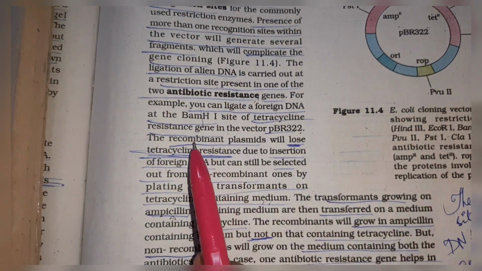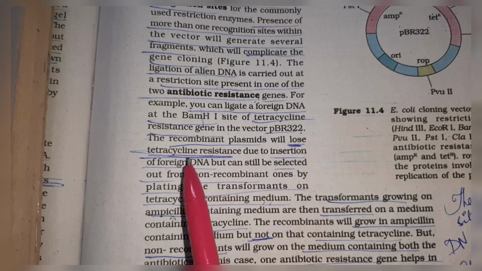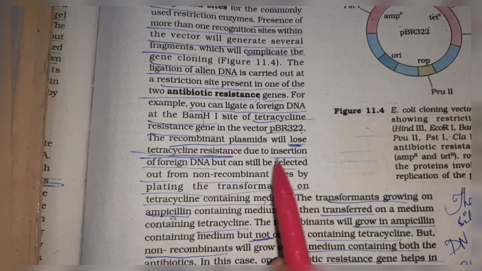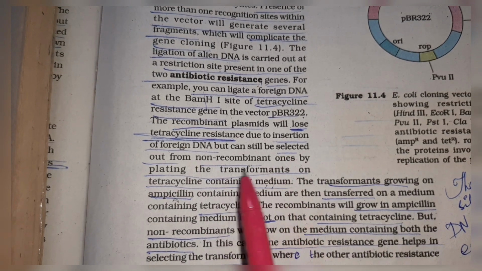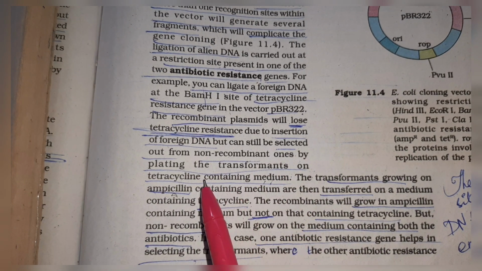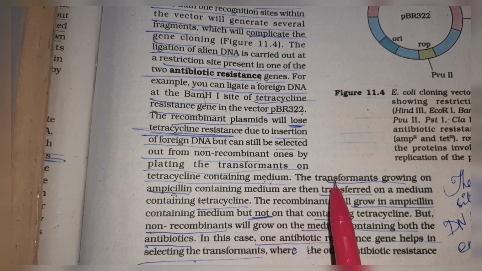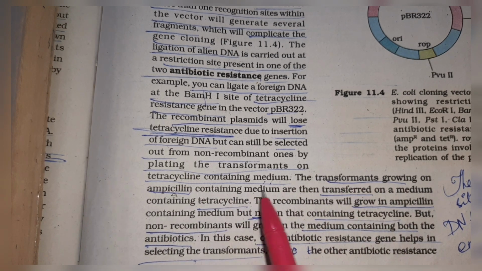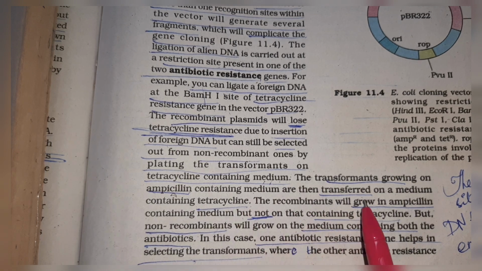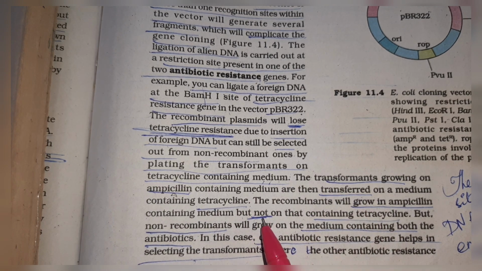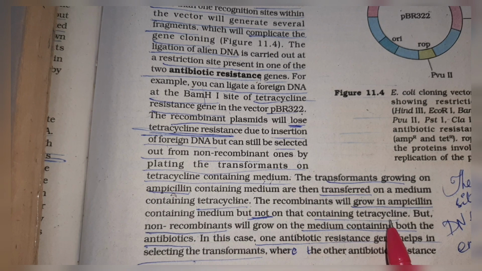This is what is mentioned here. The recombinant plasmid will lose tetracycline resistance due to the insertion of foreign DNA, but can still be selected out of non-recombinants by placing the transformants on tetracycline containing medium. The transformants growing on ampicillin containing medium are then transferred on a medium containing tetracycline. The recombinants will grow in ampicillin containing medium but not on tetracycline containing medium.